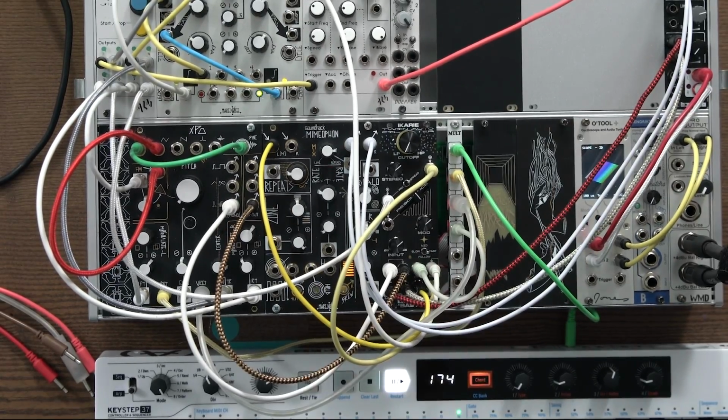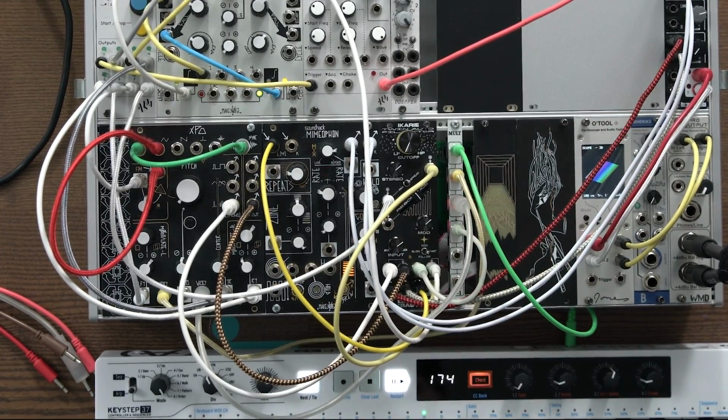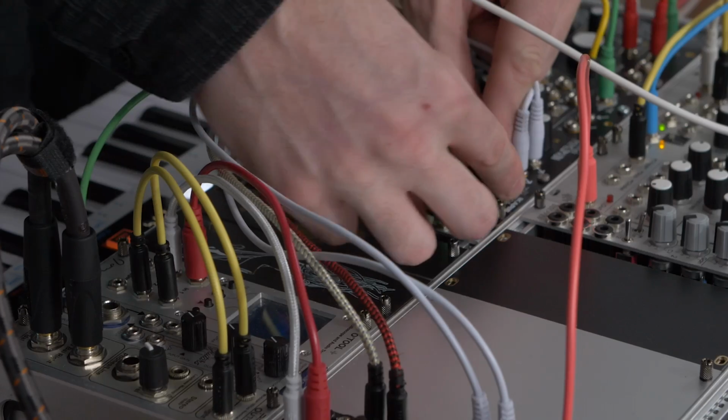Akari also has an input gain of up to 5 times, so you can get a very nice overdriven signal, something I really like to do on the little low-end basses.